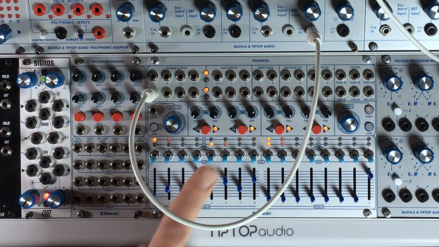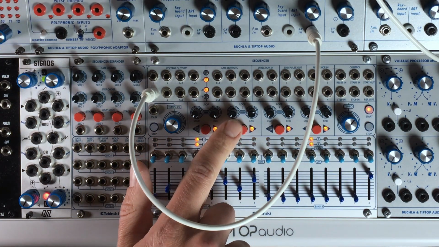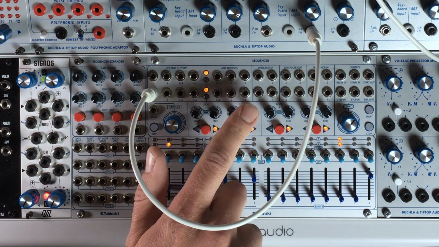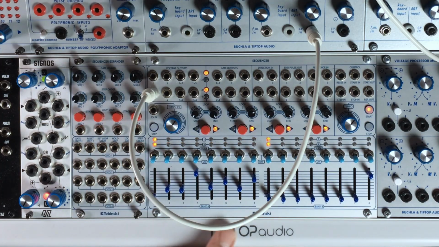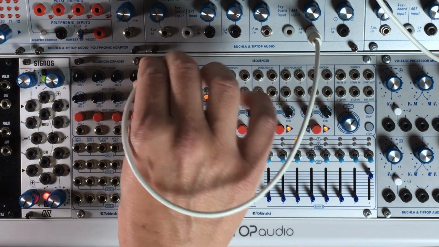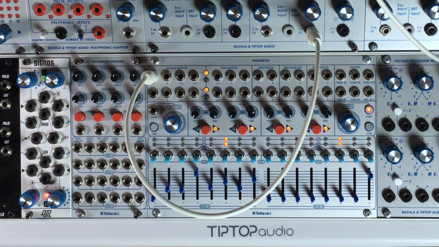But now, using this end parameter, I made the play of the second sequencer 6 steps. Here I have 8 steps, and from output 2 I will have only 6.